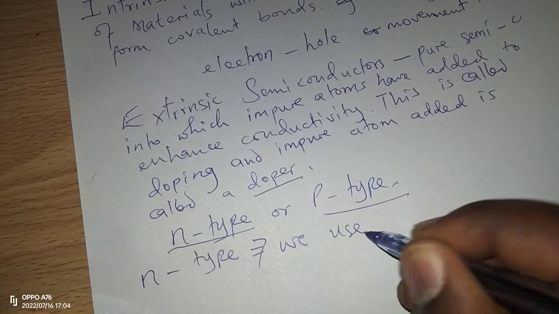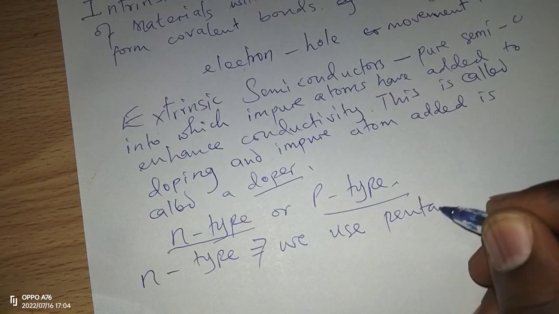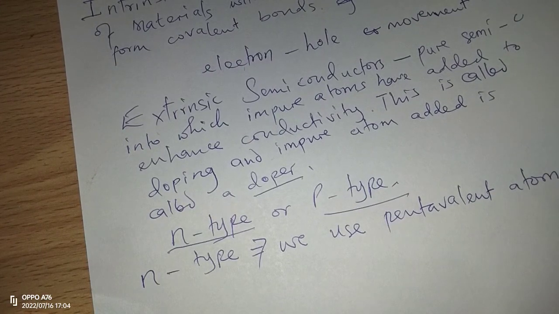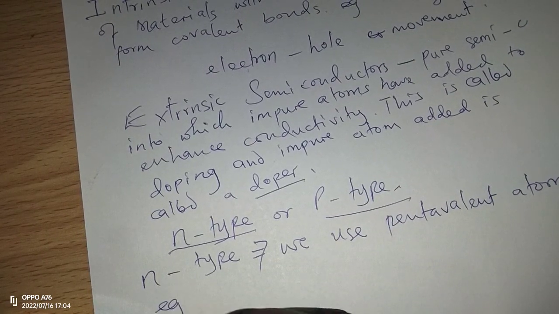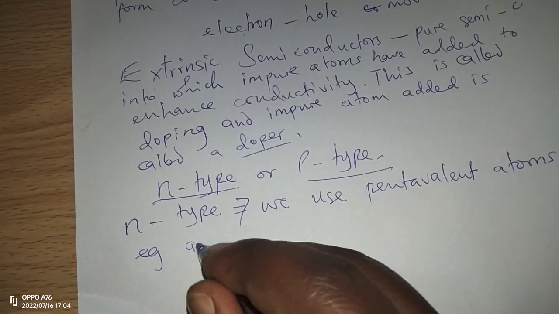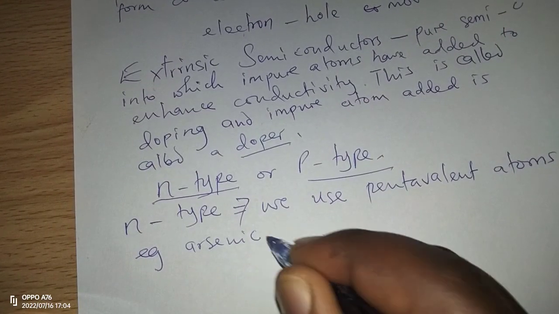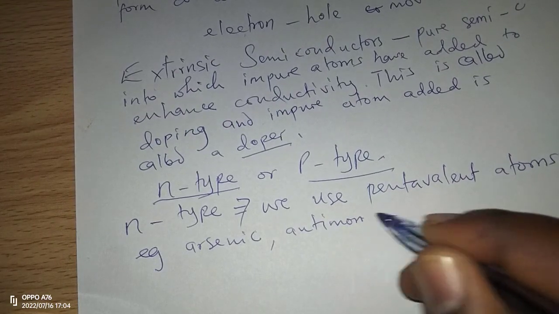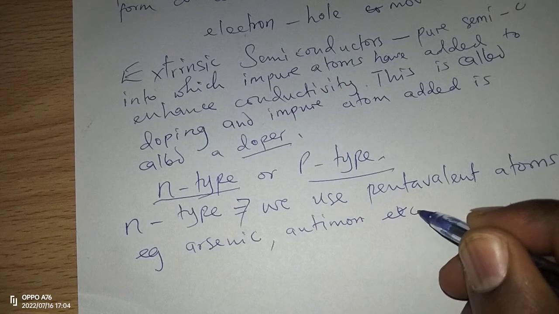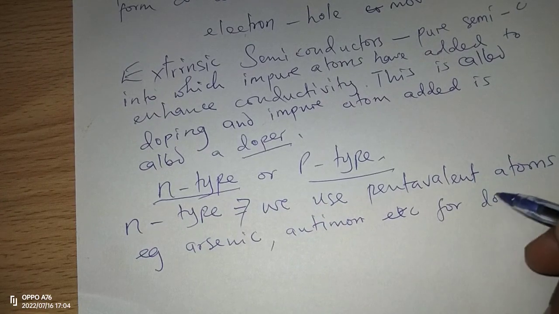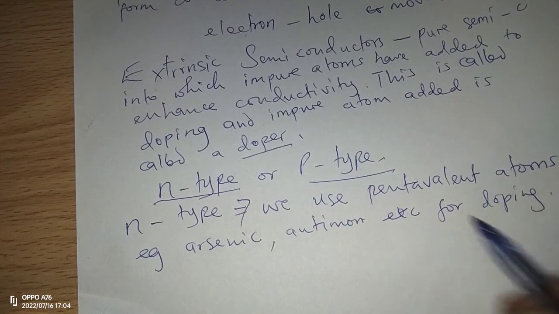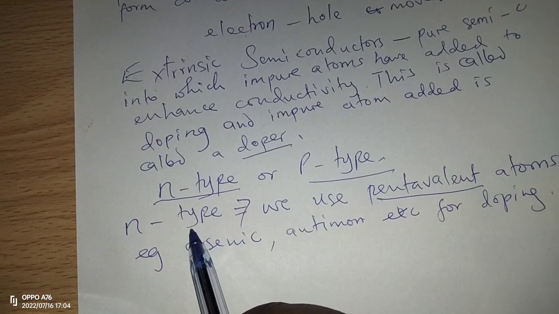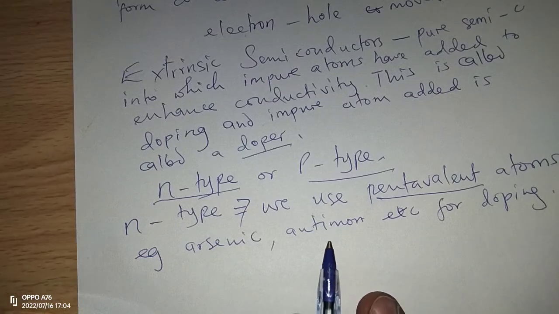We use pentavalent atoms, e.g., arsenic, antimony, and others, for doping. So when we use pentavalent atoms, we obtain N-type extrinsic semiconductors in this way.